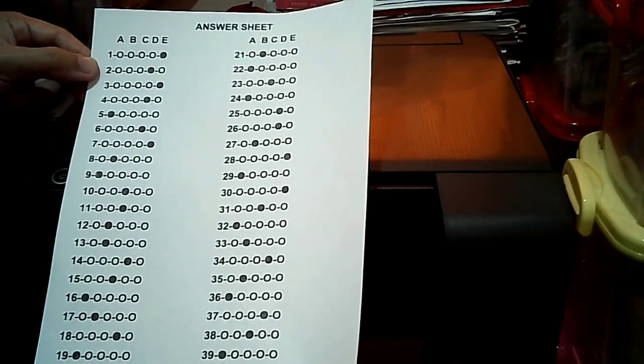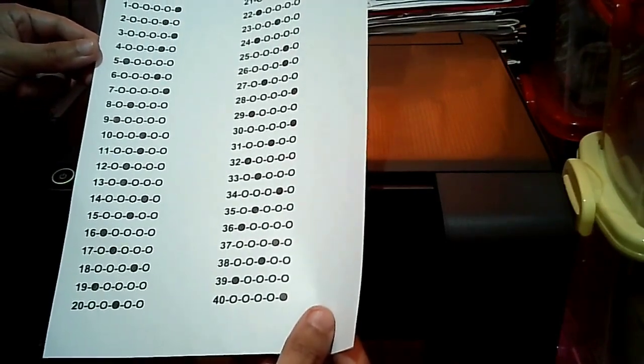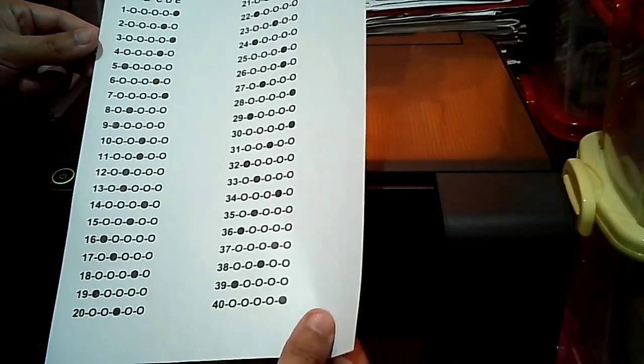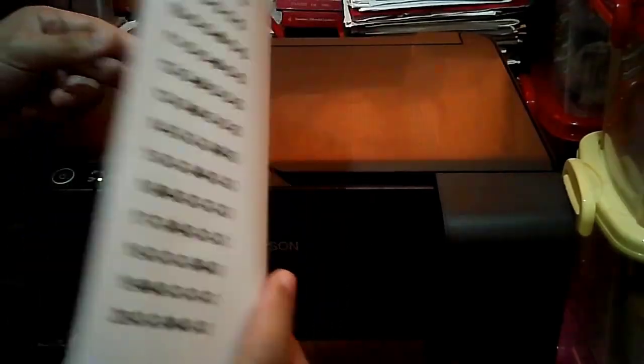The size of the answer sheet is A4 paper size, and it contains 40 items, and they were already answered or shaded. At the back of the answer sheet is where the name of the student was written at the left top corner of this back of the answer sheet.